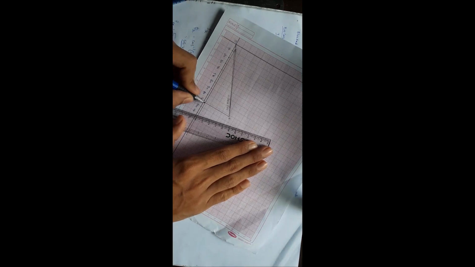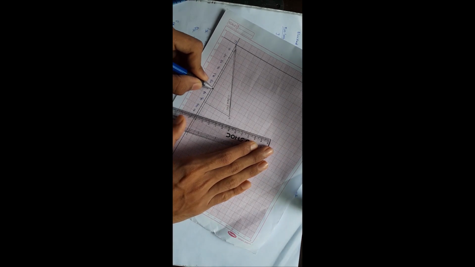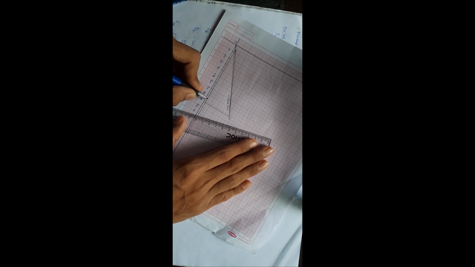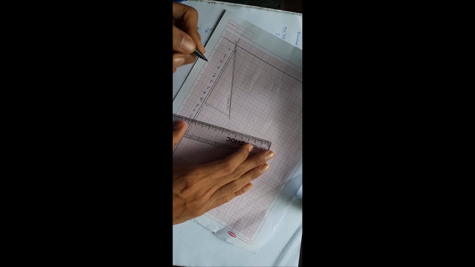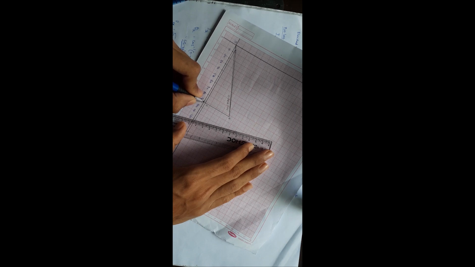The point where the line drawn from O dash intersects this line AD is our point F. D is where it intersects the x-axis.